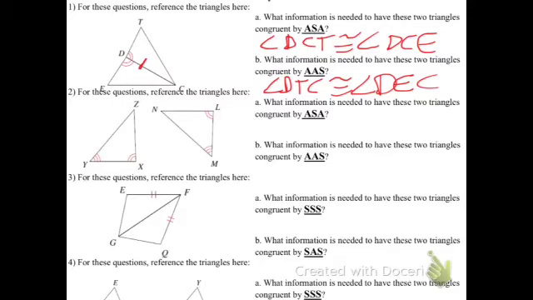Okay. Moving down to the next one, we have already two pairs of angles that match up, and we need to identify the side between them if we want to get angle side angle. So we need that side and that side to be congruent. So that side LM needs to be congruent to side XY.